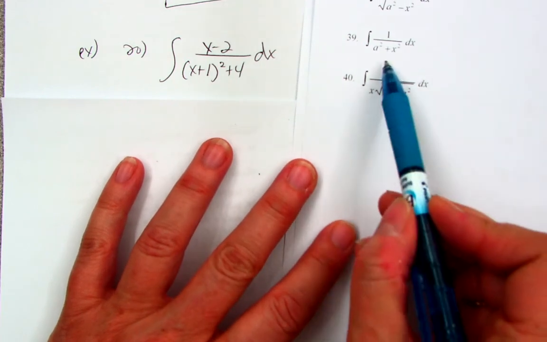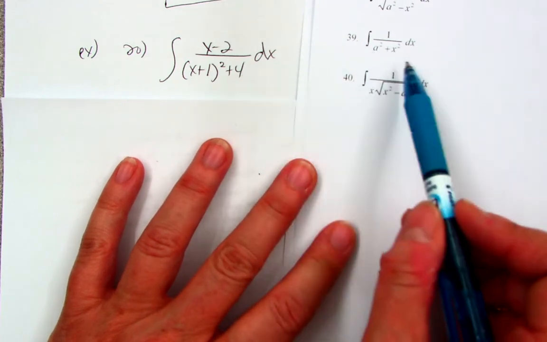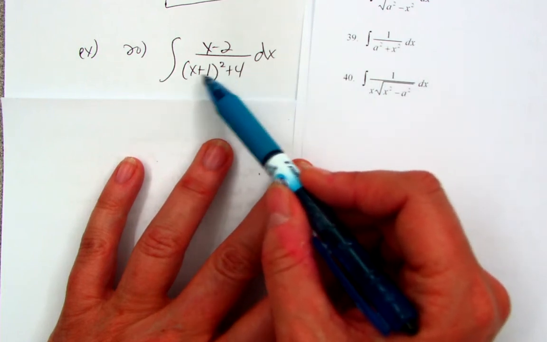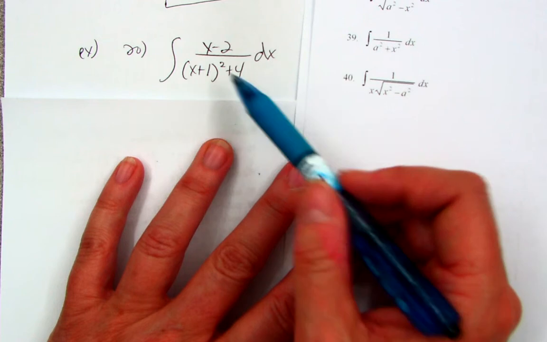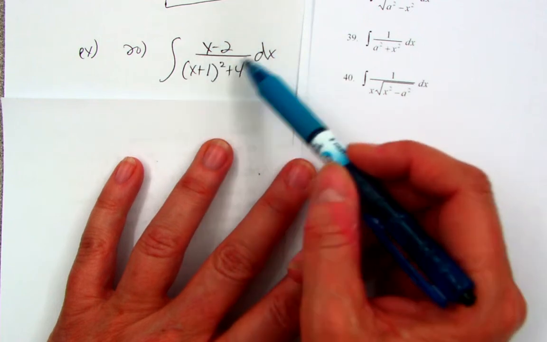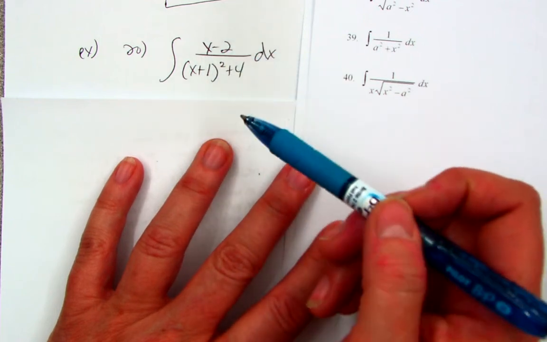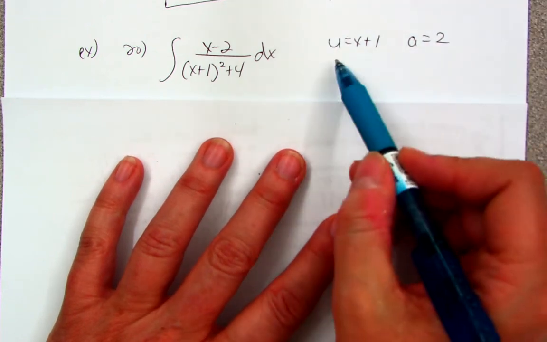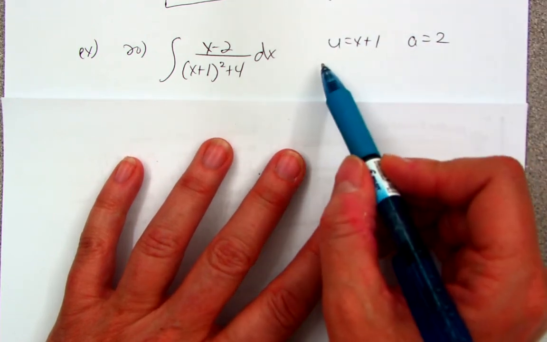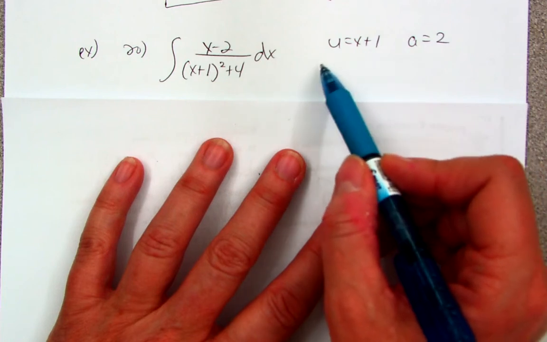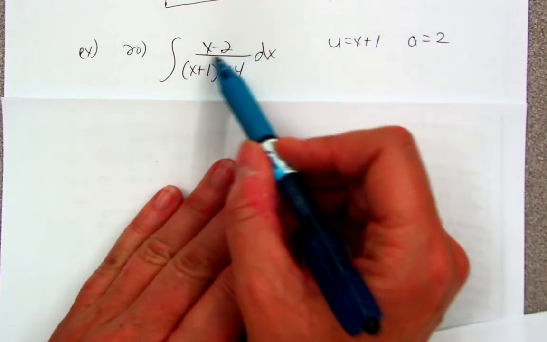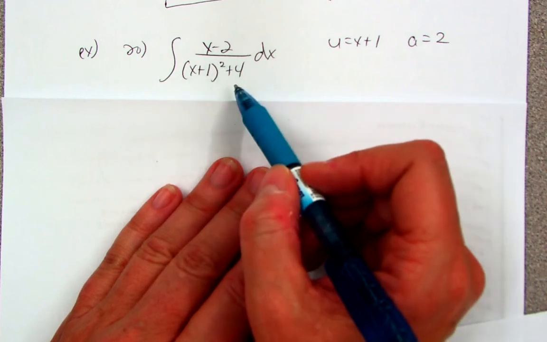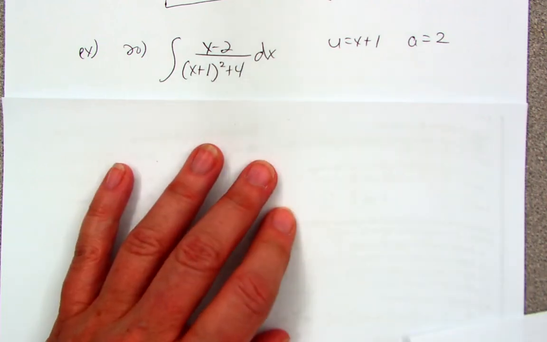I'm going to guess it looks something like this. My a squared, that a would be 2. My x is all the stuff inside, x plus 1. Let my u equal x plus 1. So I don't know how I'm ever going to get rid of that. Well, let me see what I have. u equals x plus 1 and a equals 2. And when I take the derivative of both sides, it's just going to say du dx. So I'm not going to get rid of that.